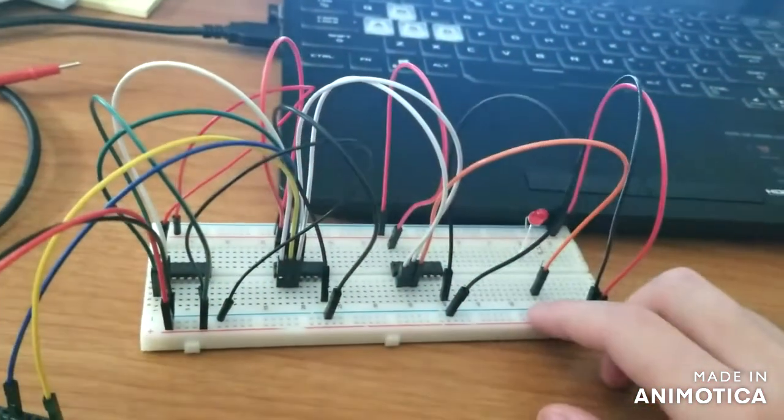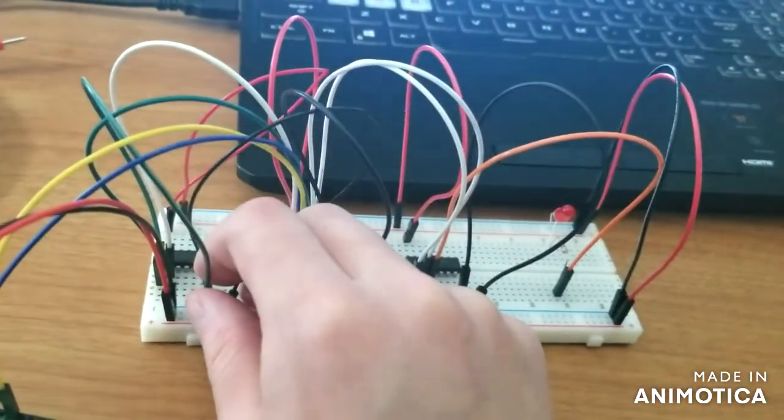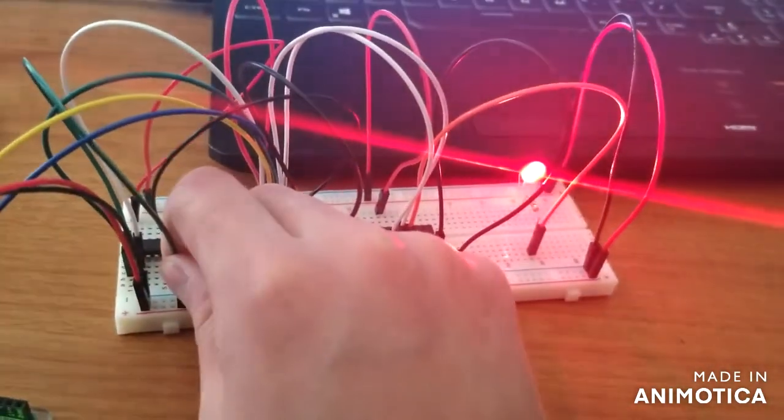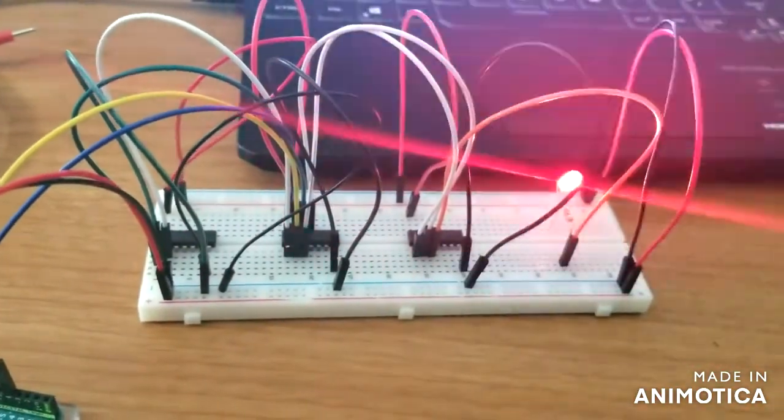Right now, the selector is on high. So it's operating with the behavior of B, which is at 0.5 hertz. If we switch it to 0, operates at 10 hertz.